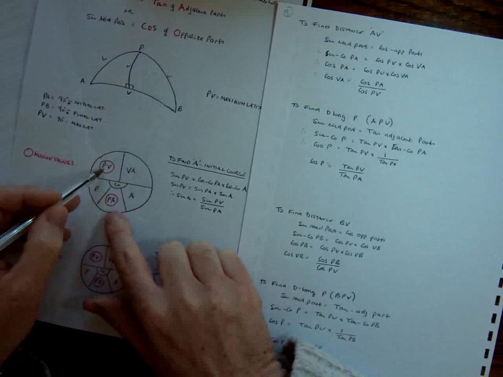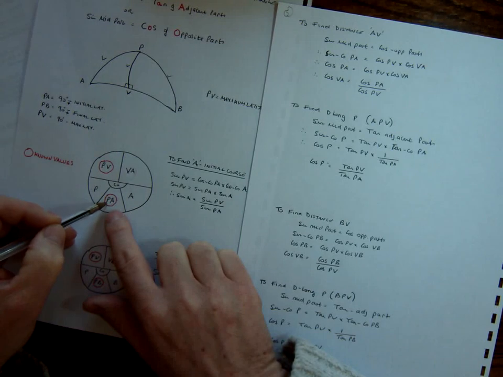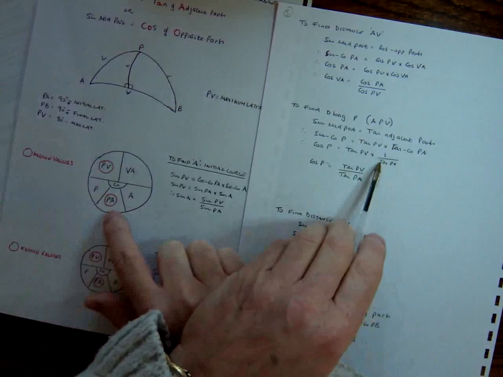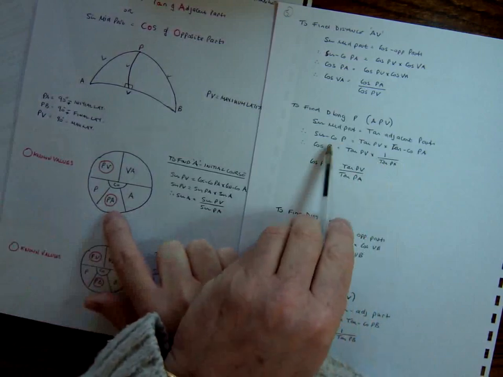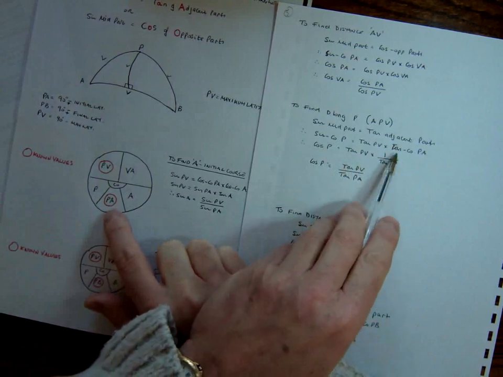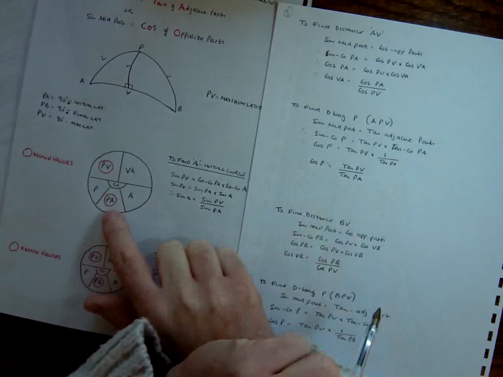We're going to use tangent now. Now that's going to be sine co P is equal to tangent of PV times cotangent or tan co of PA. And again we'd have to move the values around. Sine co P becomes cosine P. Tan PV times 1 over tan PA. Therefore cosine P is tan PV over tan PA.